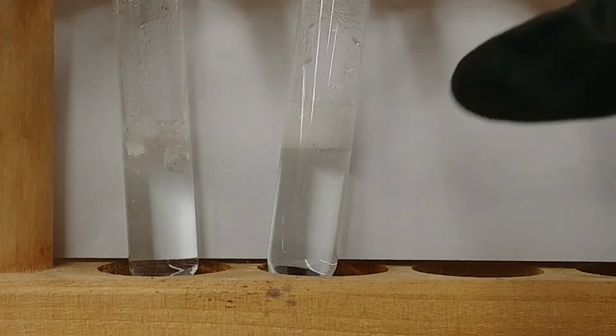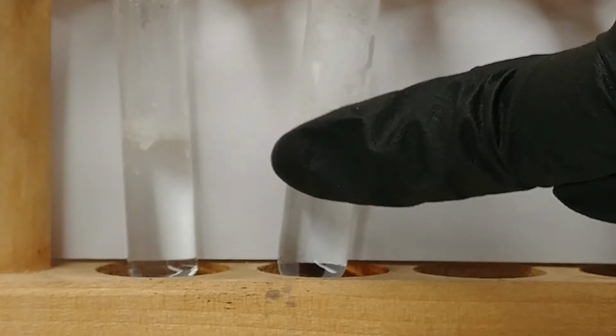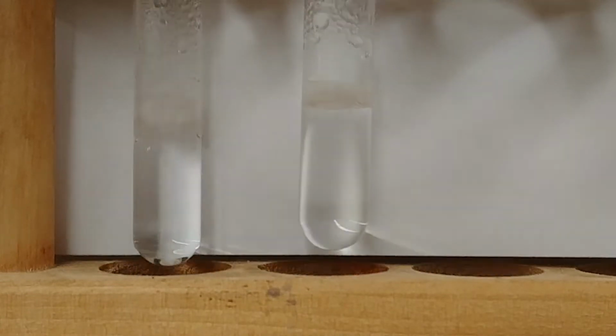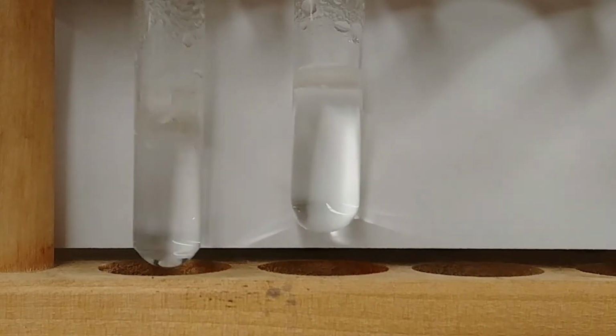One of the interesting things about this lab is that this is an exothermic reaction, so you would note that the test tubes are feeling a bit warm as the reaction releases heat to the surroundings. Our goal here is to see which of these reactions is the most vigorous and which one is essentially completing itself first, which one is fastest. We'll swirl these around a little bit to get better contact with our reactants.